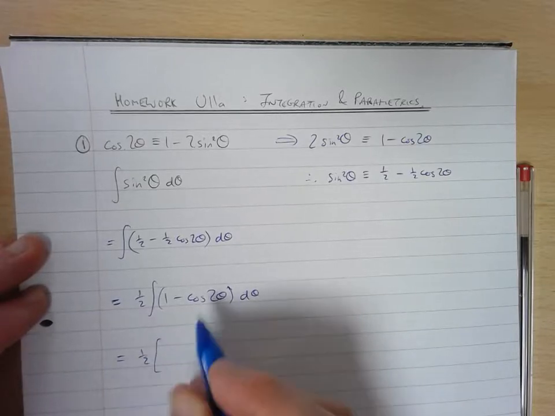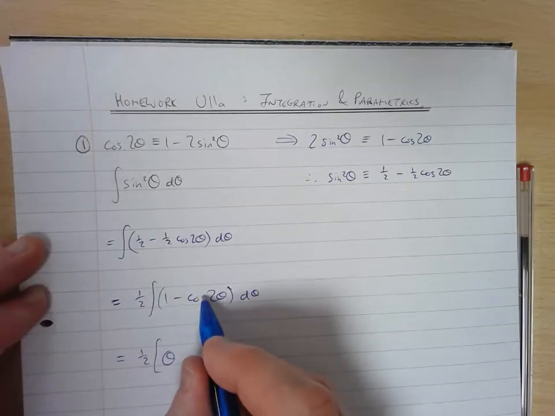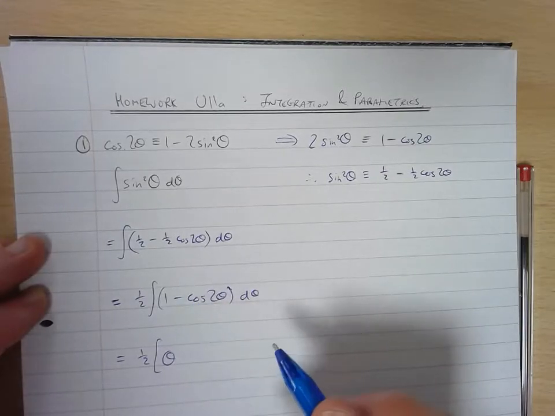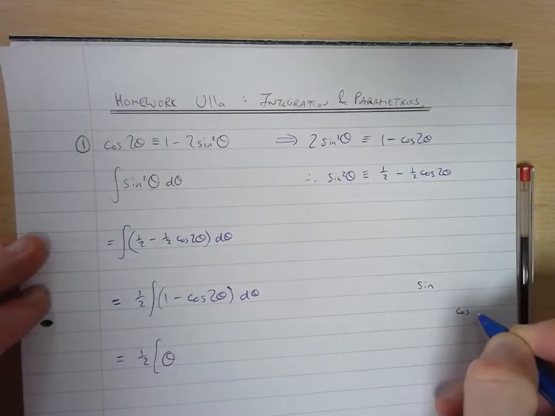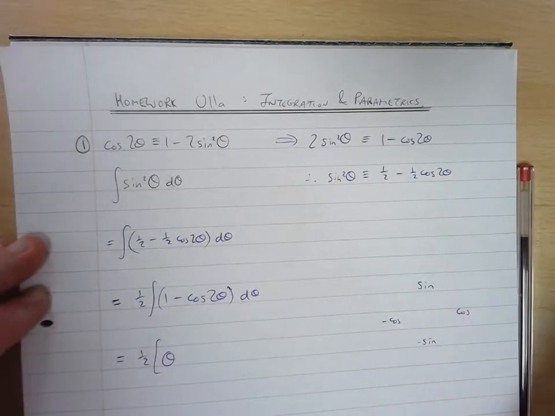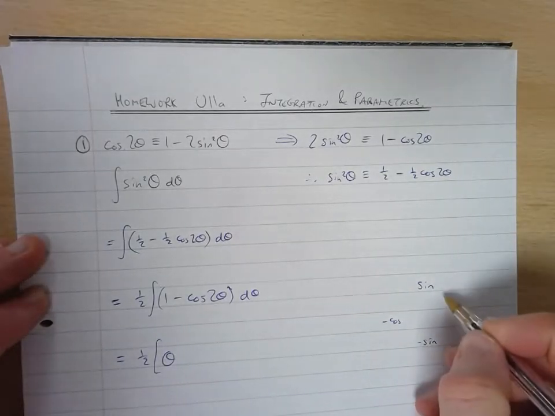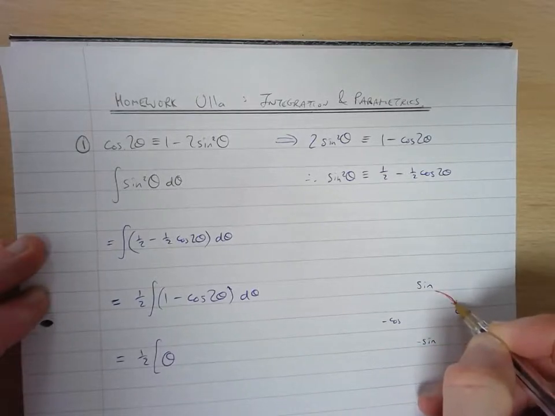When we're integrating 1 with respect to theta, we just get theta. If we're integrating cos, what do we get? Well, one little diagram that can help is this. You need to remember that you differentiate sine to get cos, and if you remember that, you can set this whole process up.